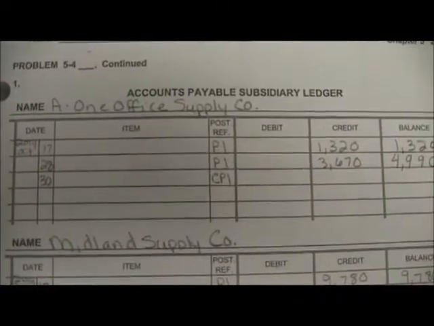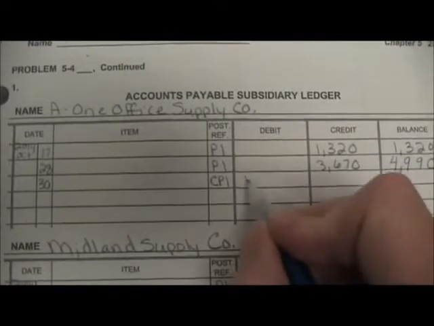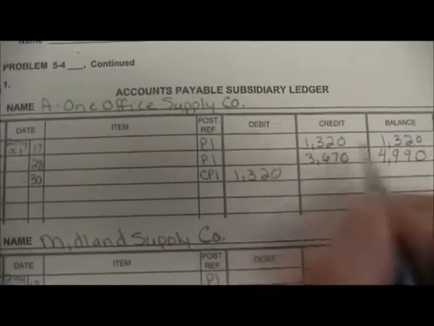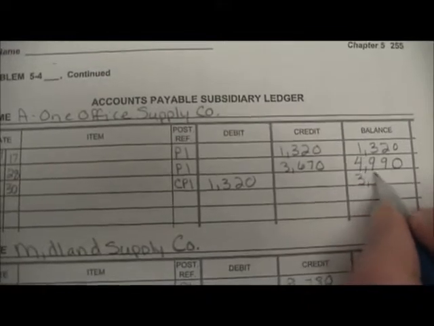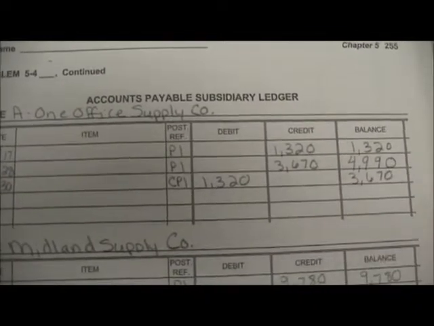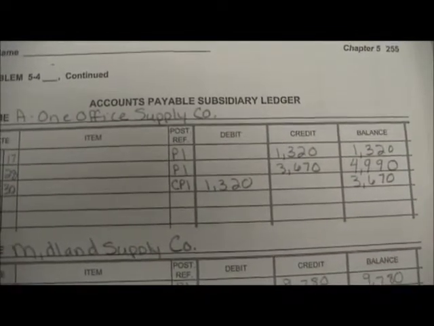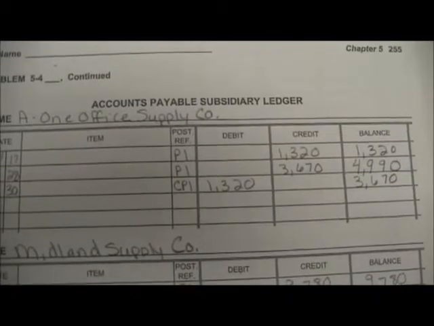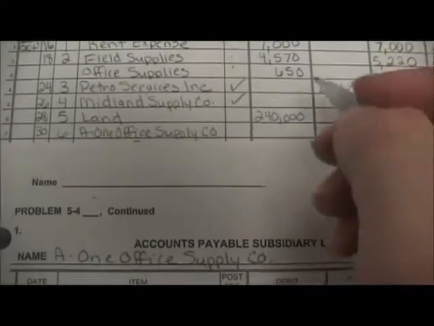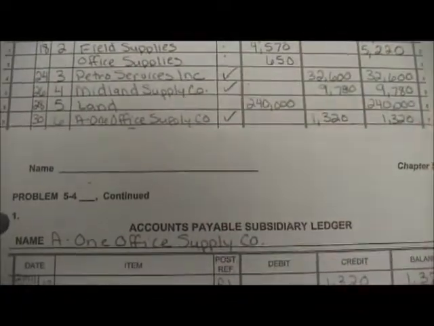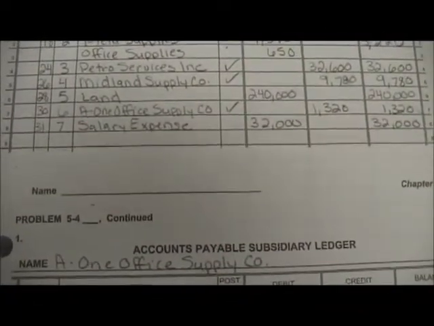CP1 for cash payments 1. And we had a debit of $1,320. So we subtract these two numbers and we get 3,670. Back in your journal, we're going to put a check mark there to show that we've done that one.